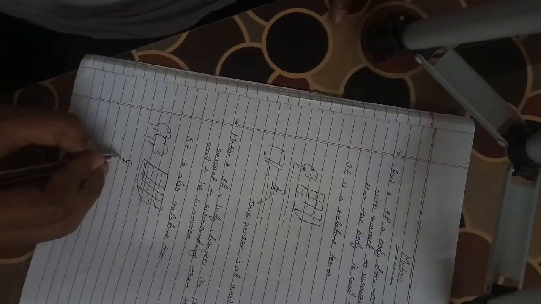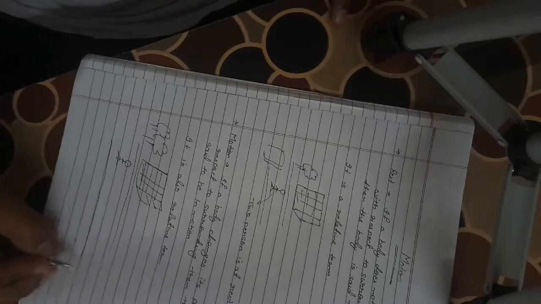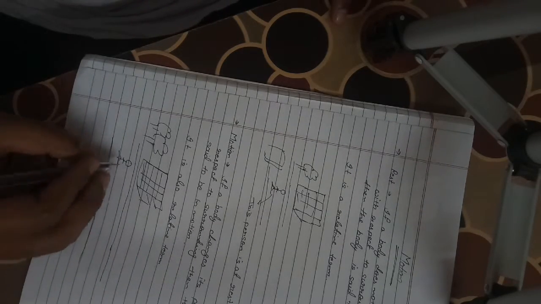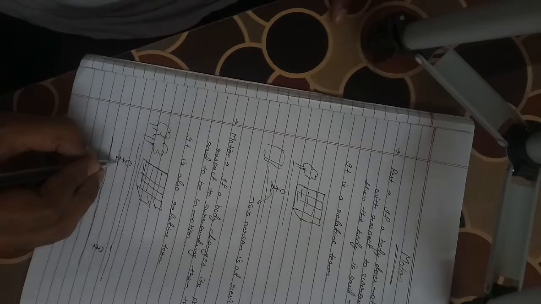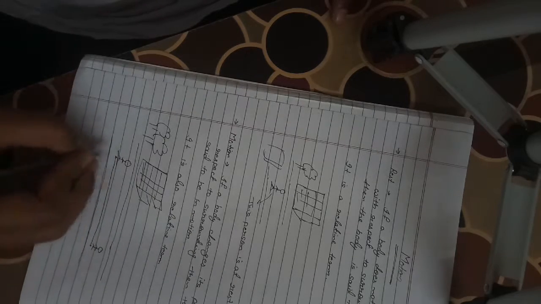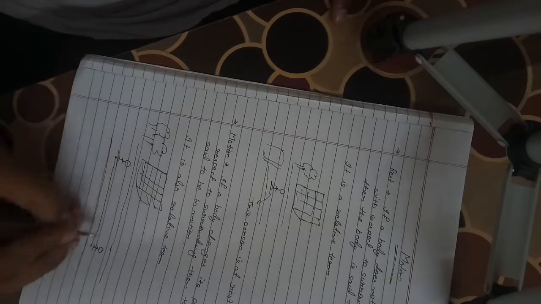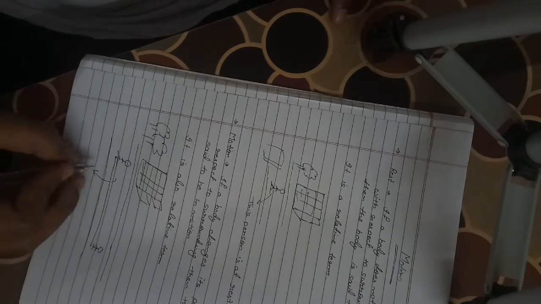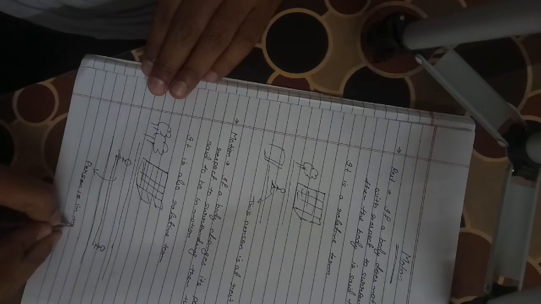If a person is initially at this position on this road, and after some time he moves and changes his position from this point to this point, so he has changed his position. Then we can say that when he is moving, the person is in motion.